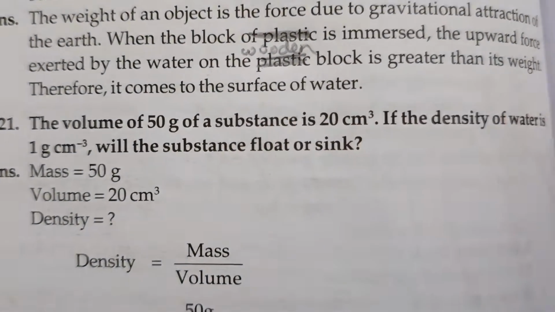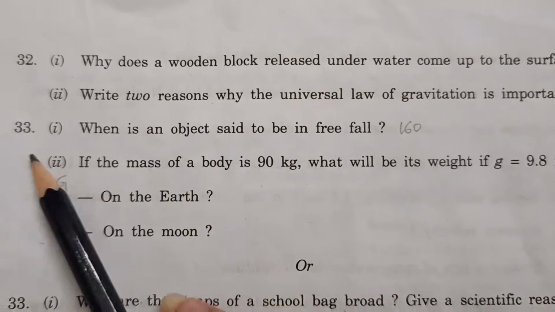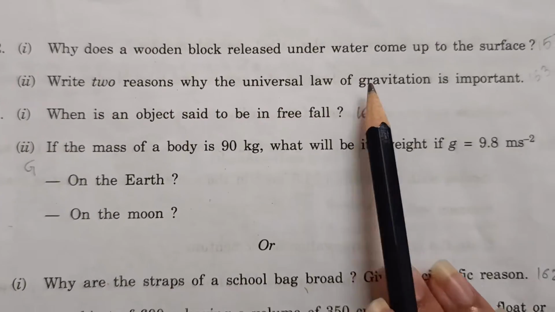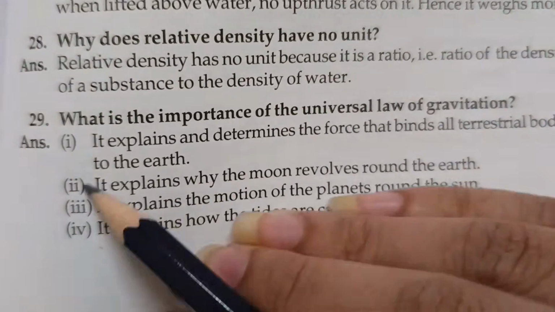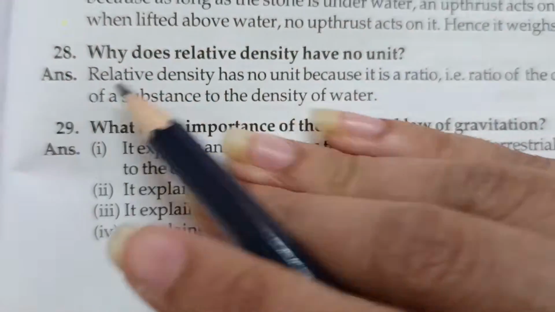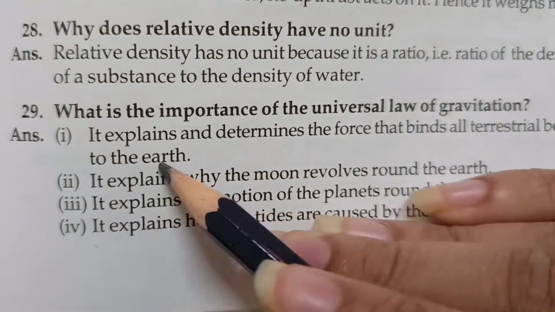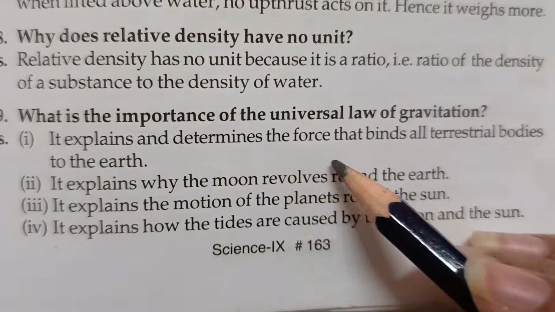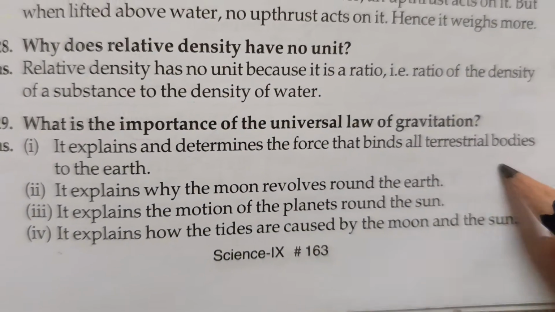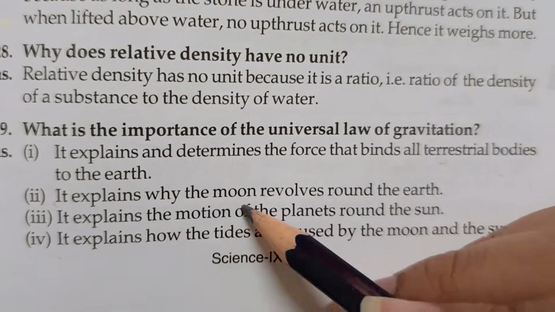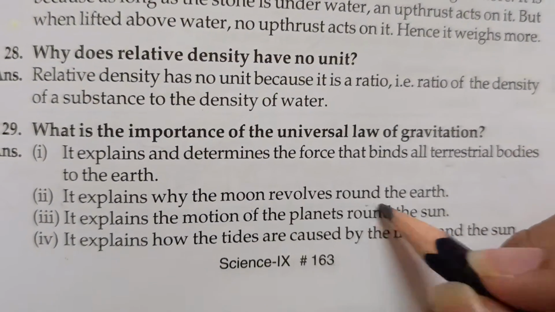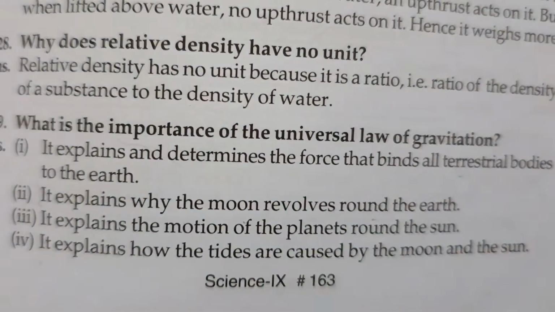Therefore, it comes to the surface of water. Write two reasons why the universal law of gravitation is important. The universal law of gravitation is important as it explains and determines the force that binds all the terrestrial bodies to the earth. Second, it explains why the moon revolves around the earth.